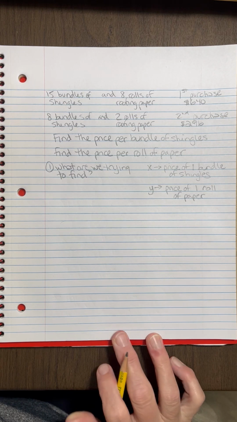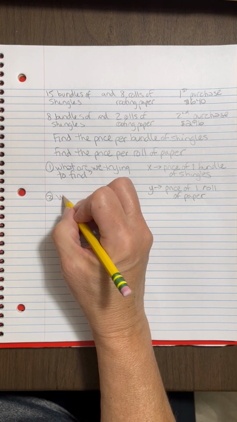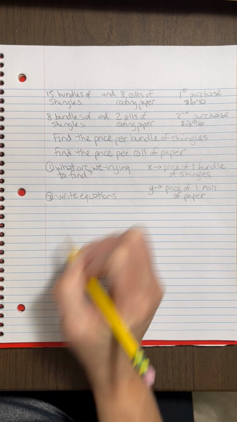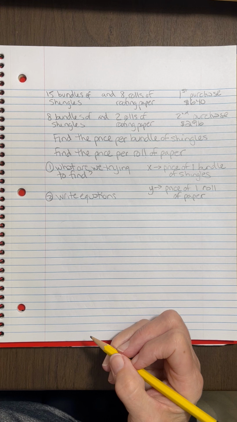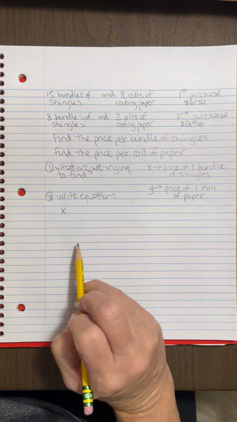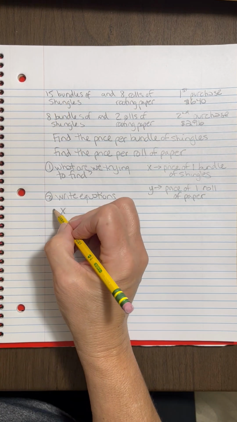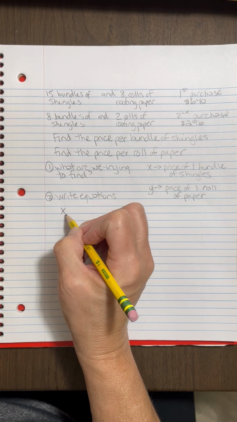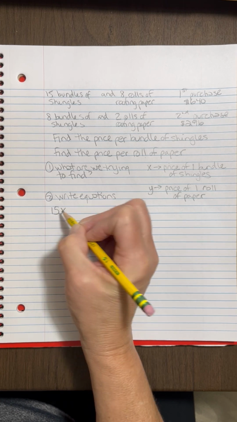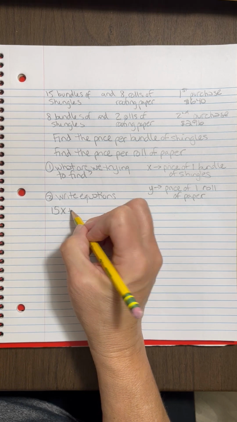It's the prices. The next thing we're going to do then is write equations. Okay, so we're going to take the information given to us and write some equations. So I know that X is 1 bundle of shingles. Well, what did they do on their first purchase? They bought 15 of them. So however much that costs for 1 bundle, we bought 15, so we need to multiply it times 15, right?